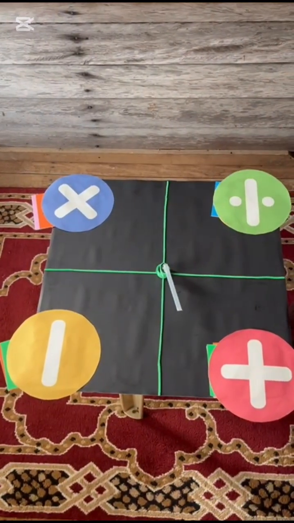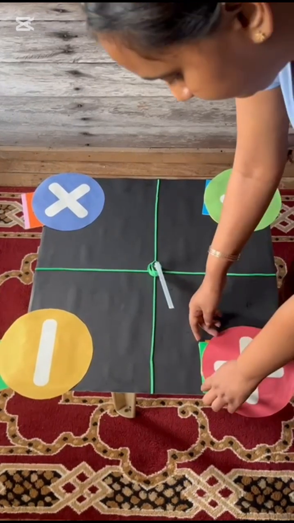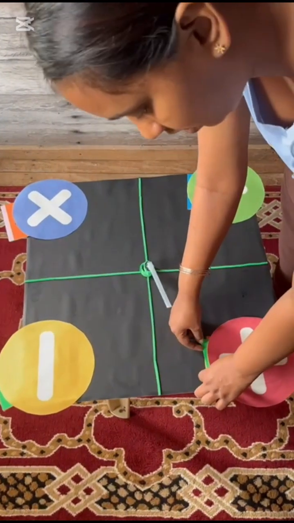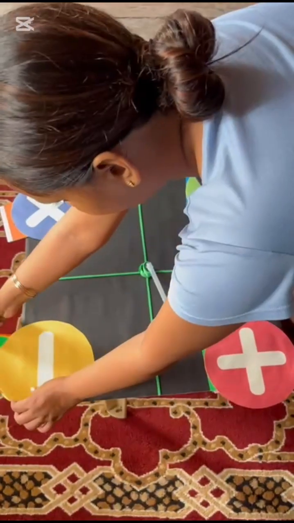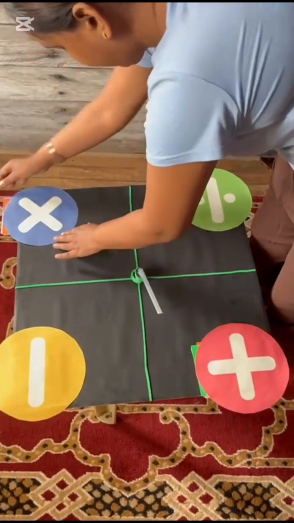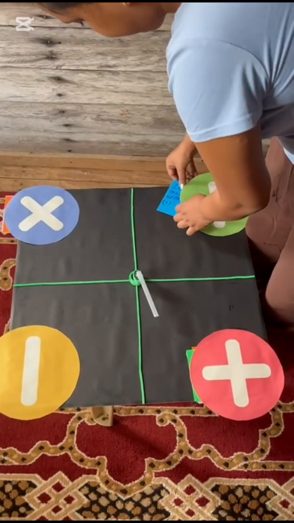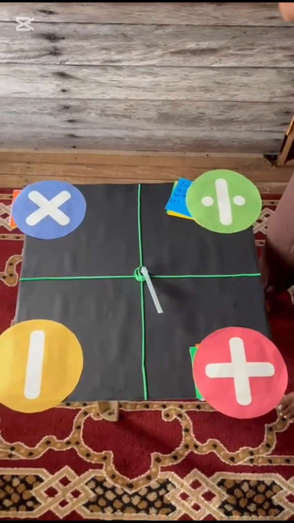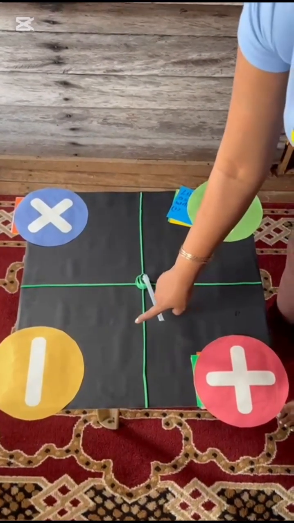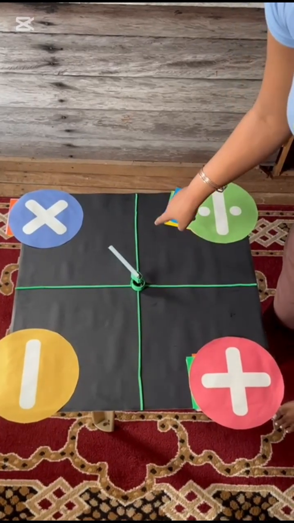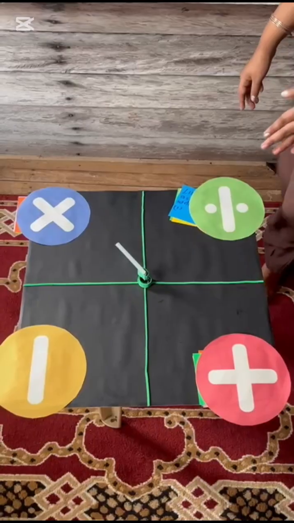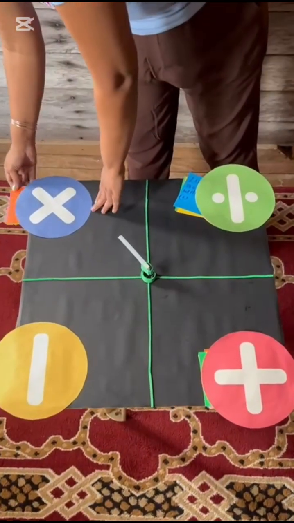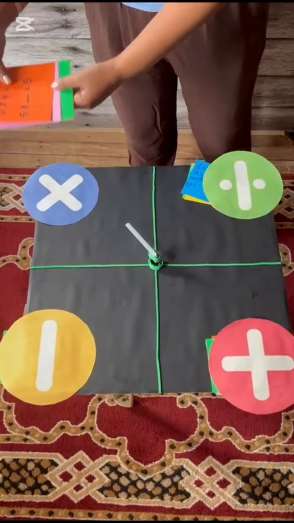Here we have the arrow. Now, in each game, there's a pocket with problems. For example, here. Now, the children will be spinning this spinner. If it drops on multiplication, they have options to choose from.